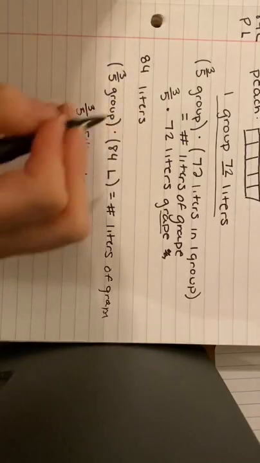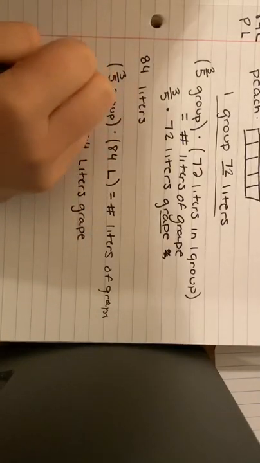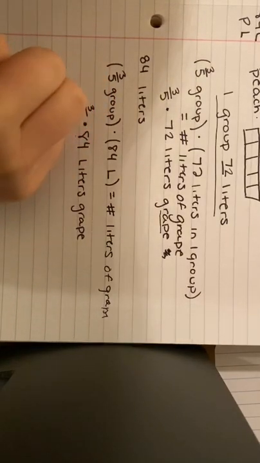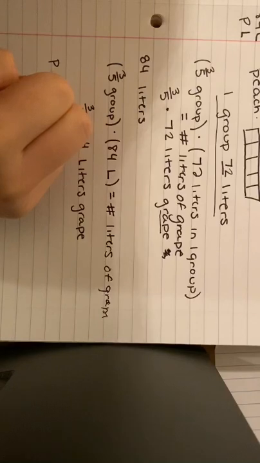Now you can do the same thing for P. So we're looking at P liters. So in this one, do it a little bit faster.